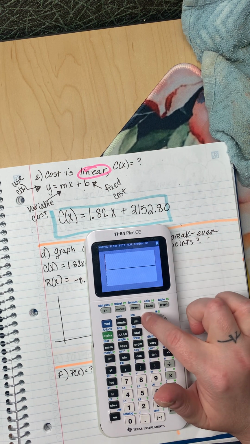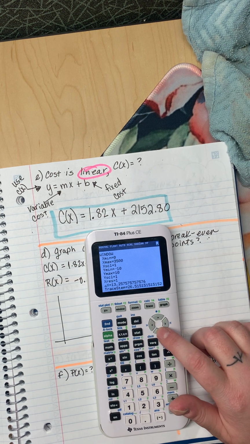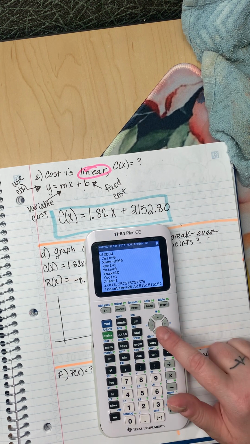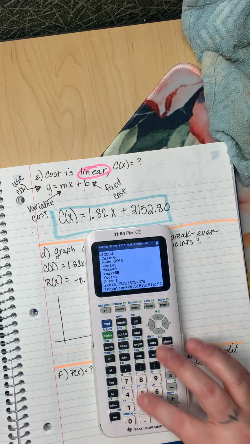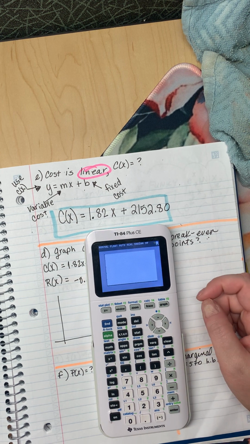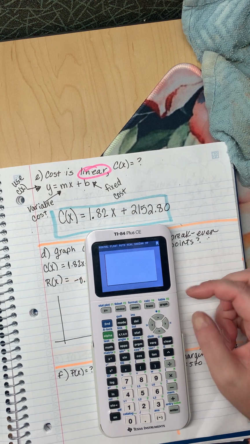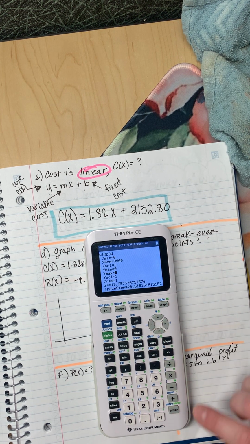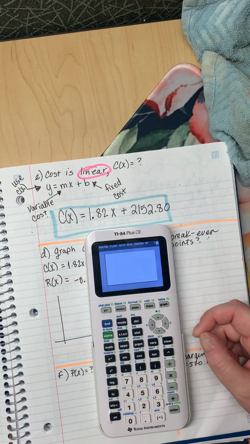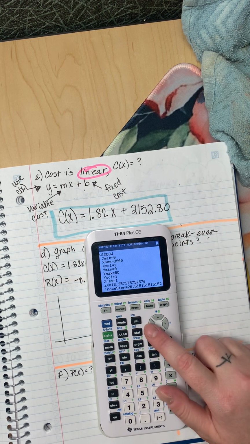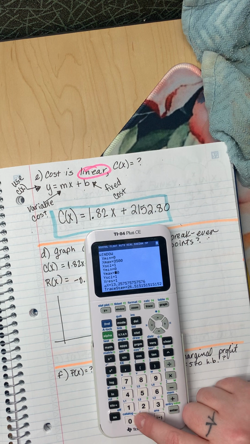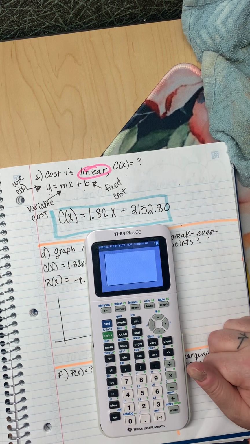So I'm gonna go to window, and I'm gonna change my Y min to 0 and maybe my Y max to 5. Let's see what happens. Graph. Nope. Okay, let me try my window. Maybe my Y max is 50. Okay, it's getting better. Let me go back to my window and change Y max to maybe 1,000. I'm getting impatient. Oh my gosh. Okay, let me change it again.